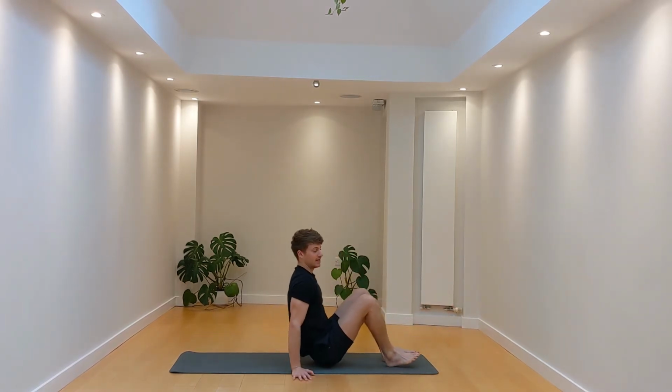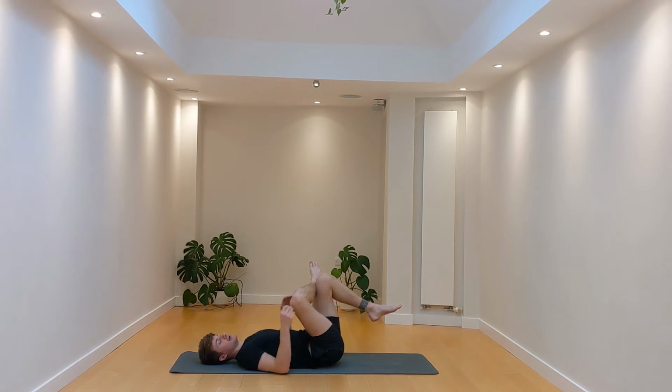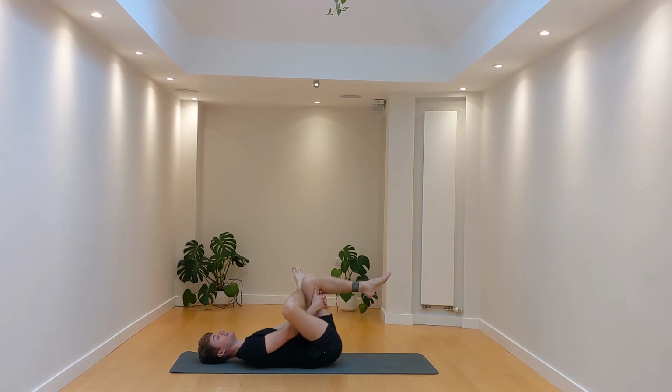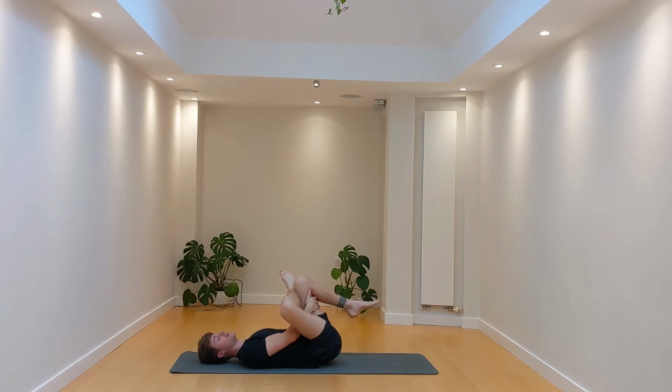Another good one is to lay back and cross one shin over onto the opposite thigh and keep putting the hips on the ground and the shoulders on the ground. You can interlock the fingers behind the straighter leg and pull the knee into the chest. If that feels tight, then you can stay there. If you feel you can get more length, you can interlock around the shin and again draw the knee into the chest. 15 seconds on either side.